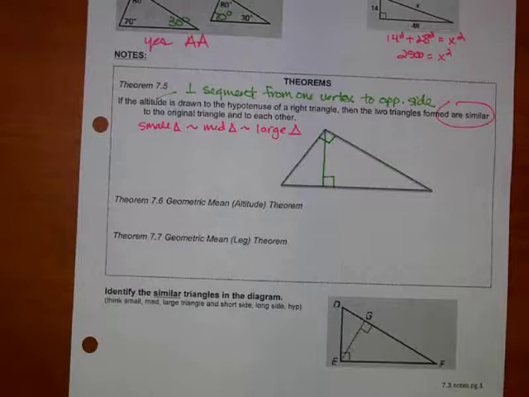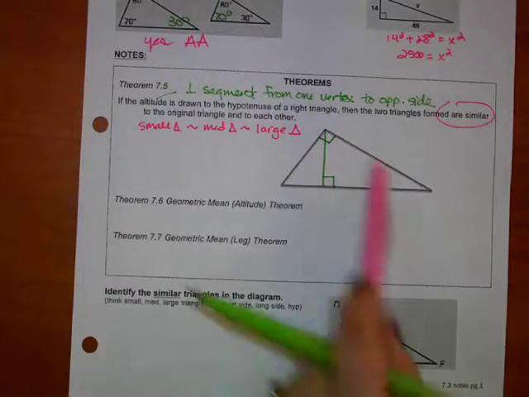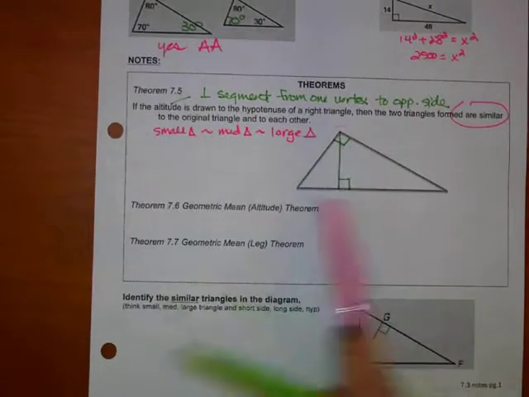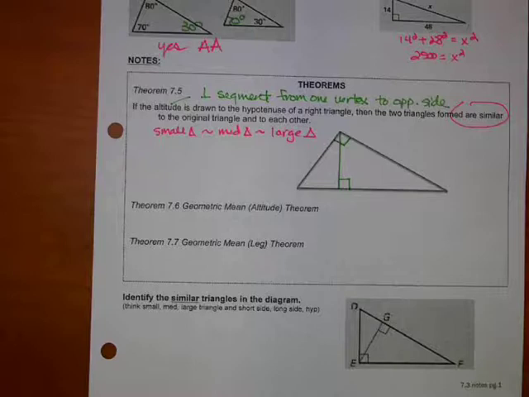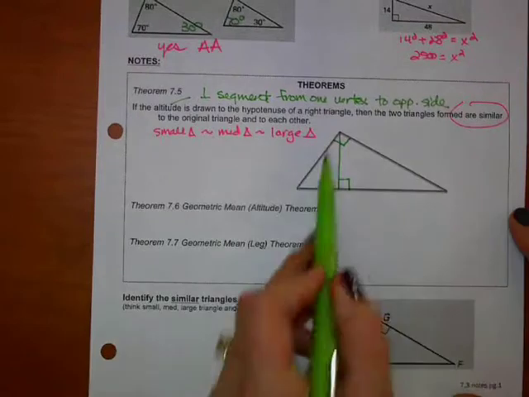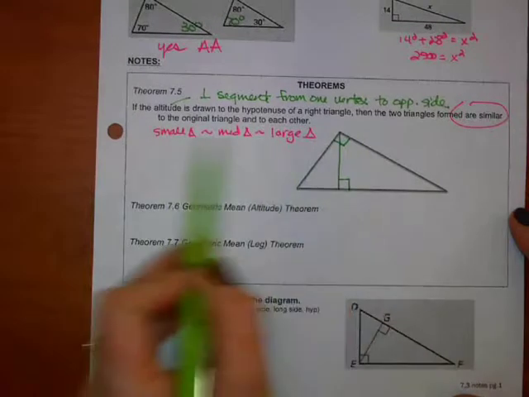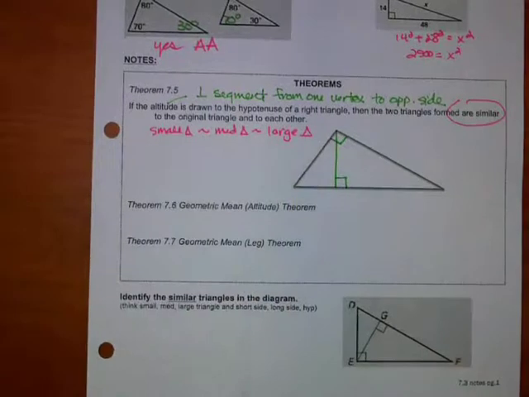Do you know what I mean by small, medium, large in this triangle here? We created two smaller triangles: small, medium, large. You see it? When we drew the altitude? Is the small similar to the large? Yes, the small is also similar to the large. So you could say large is also similar to small. They're all similar to each other, which will help you solve stuff later.